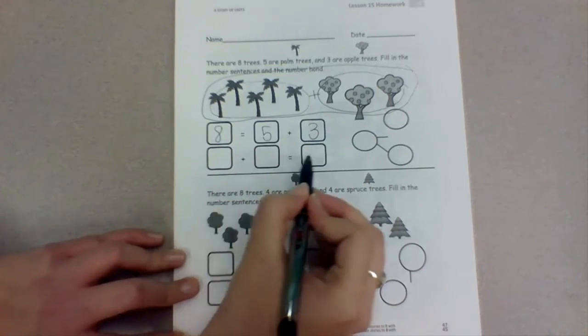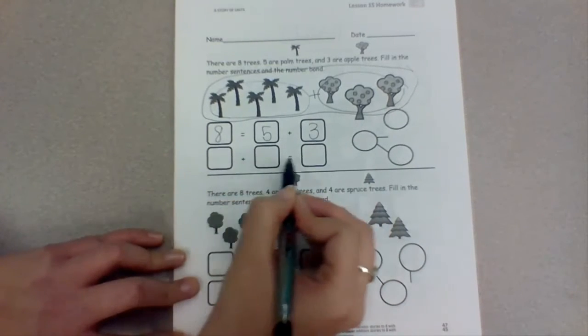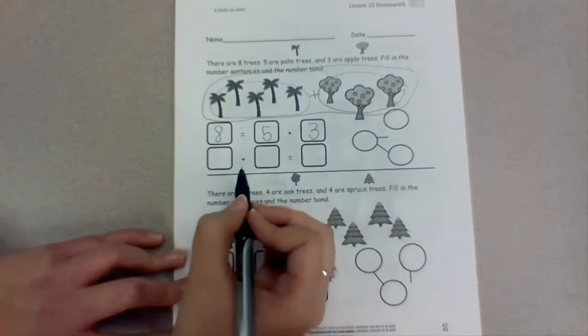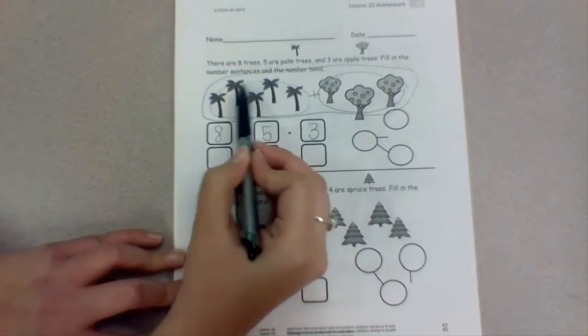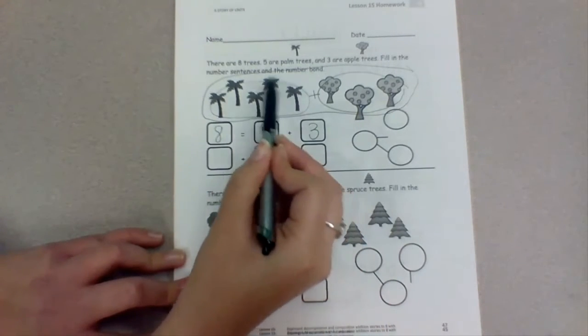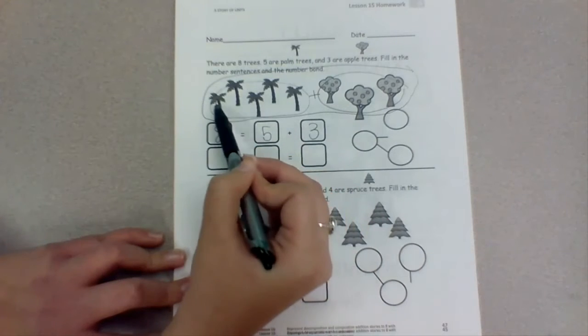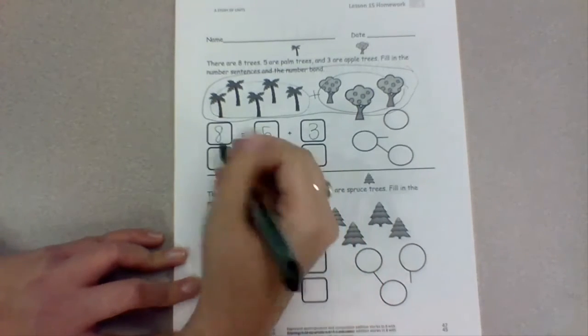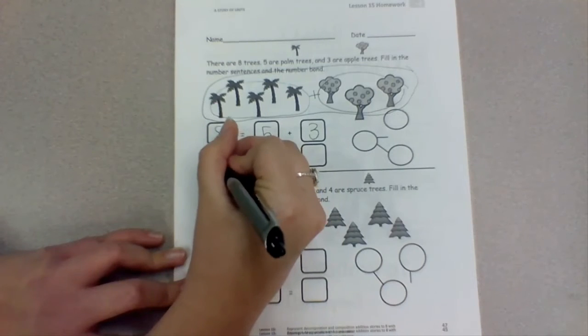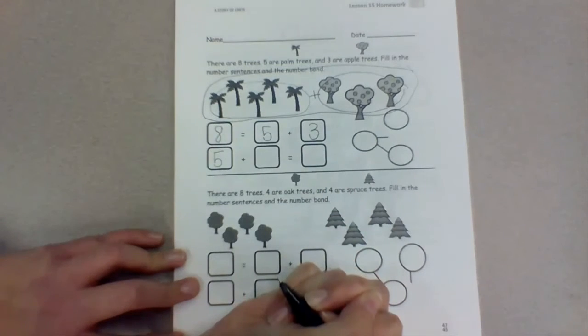Now we need to write our number sentence a different way. What was our first part? Right, the palm trees were our first part. How many palm trees did I have? 1, 2, 3, 4, 5. Let's write that number. 5 palm trees.